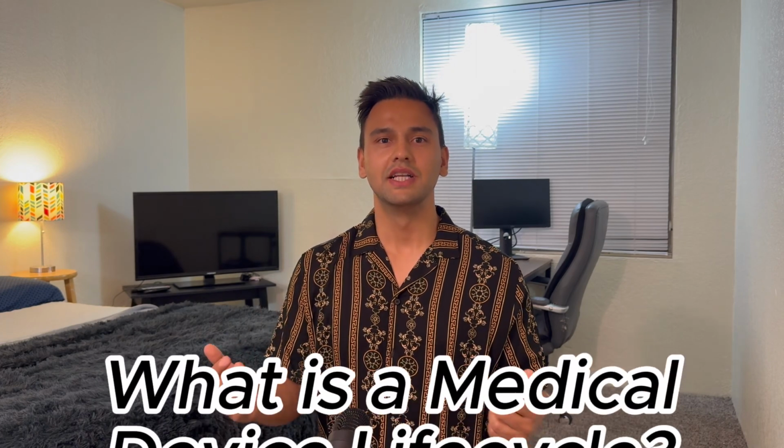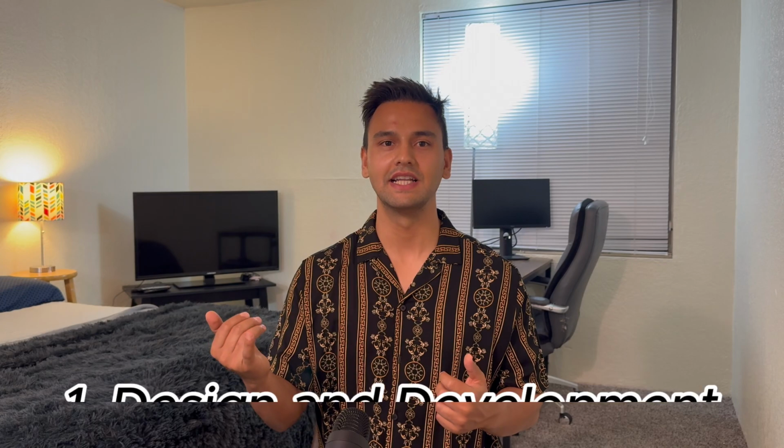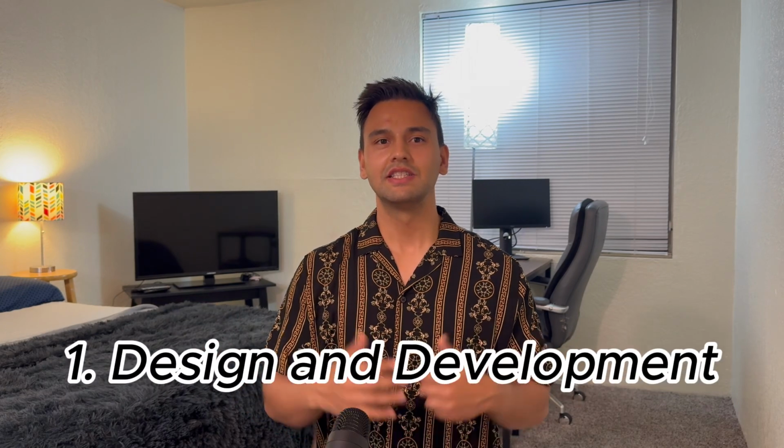So what is a medical device life cycle, you may ask? A medical device life cycle is a series of all phases in the life of a medical device from initial idea to its final decommissioning or disposal. This includes the first one being design and development, right? So this is where the medical device is designed and developed.